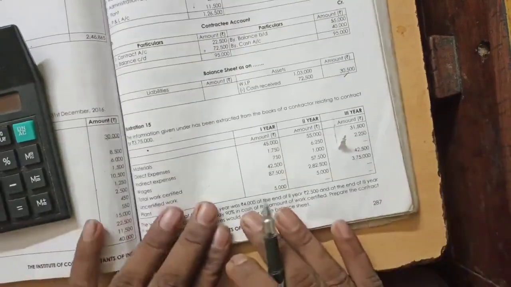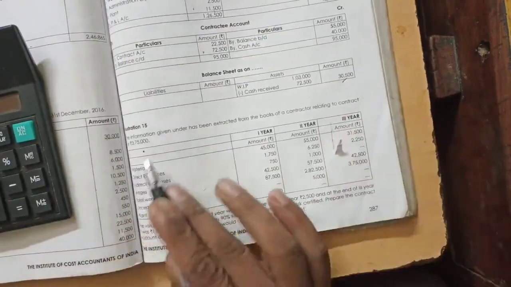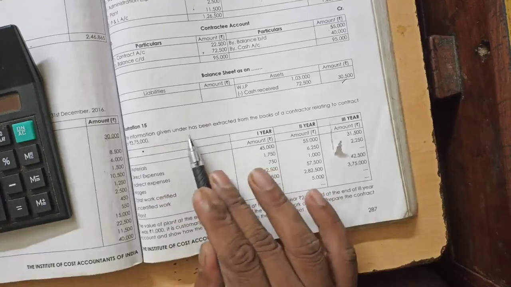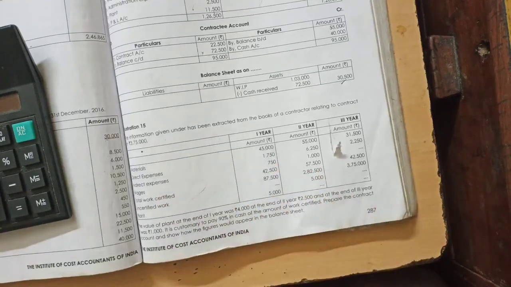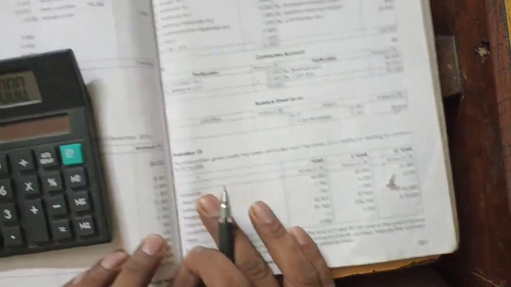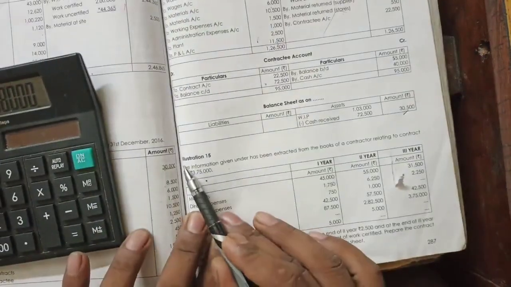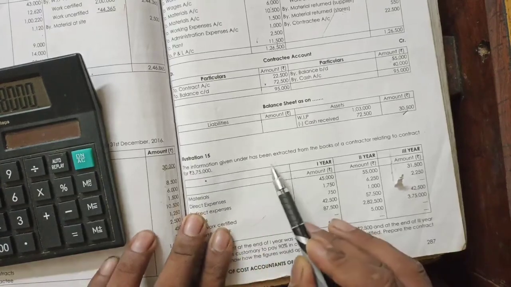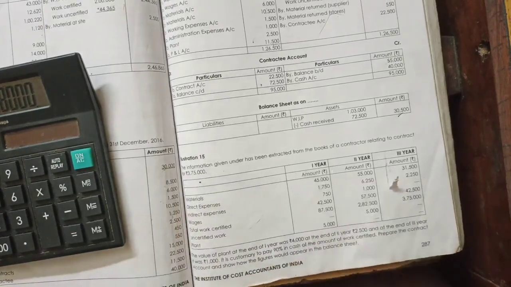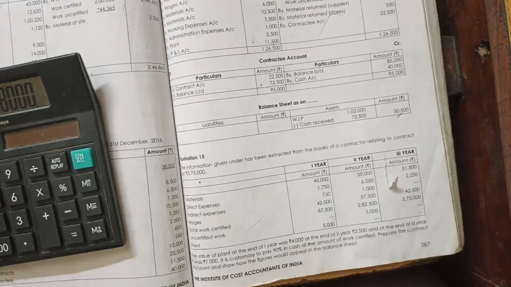Next, illustration number 15. So illustration number 15 we discuss. The information given below has been extracted from the books of a contractor relating to the contract for rupees 3,75,000.